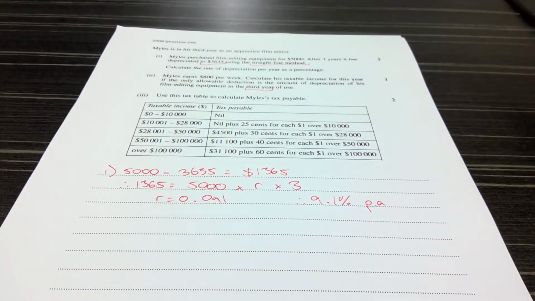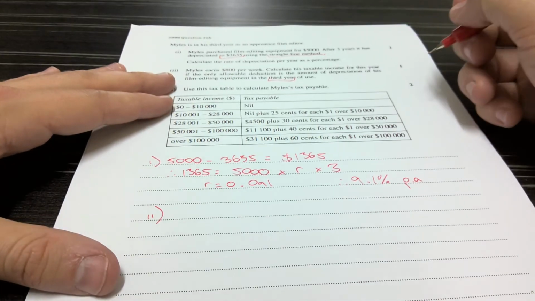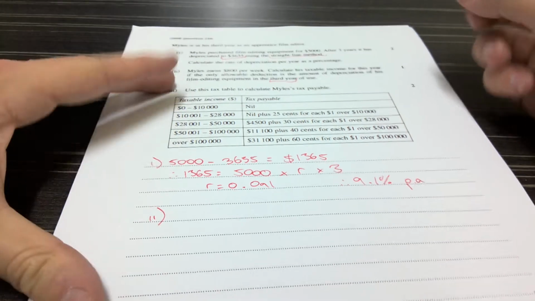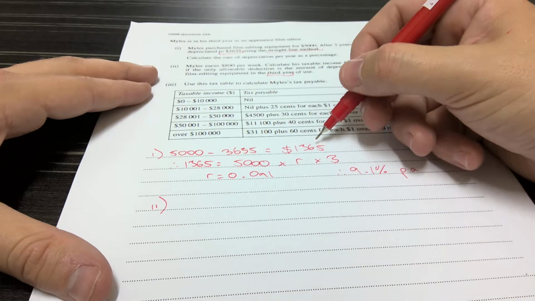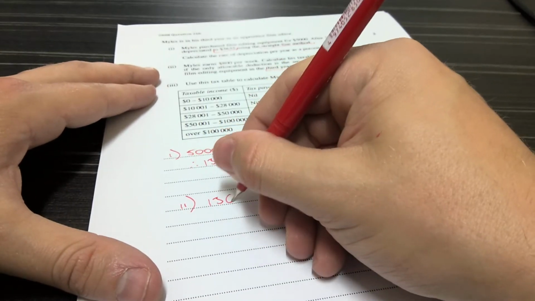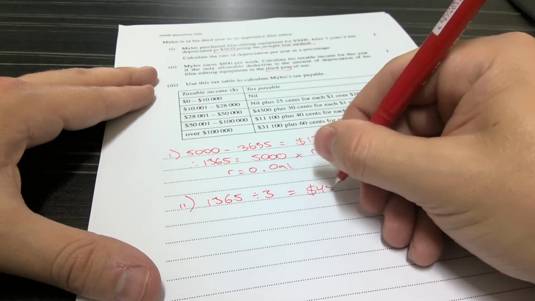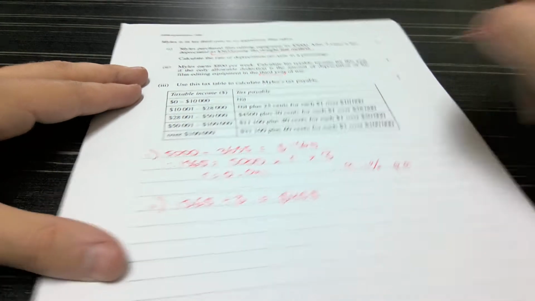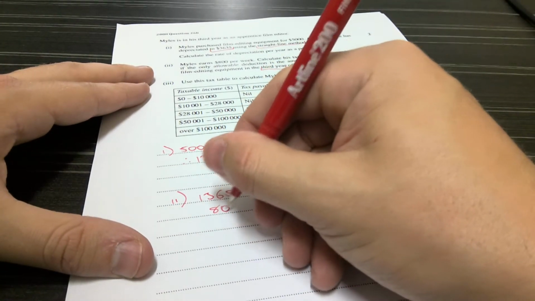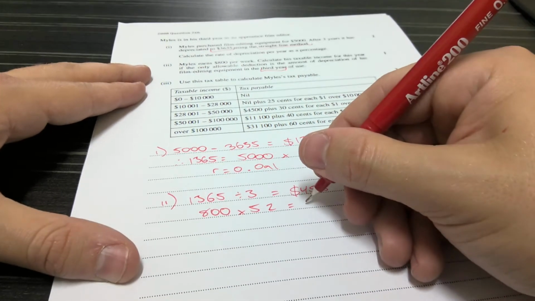So what we're doing is we're focusing on just 1 year rather than the whole years. So the first thing we need to do is see how much it's depreciated by in that third year. We found in the previous question that it's depreciated by that much in 3 years. So we're just going to do 1,365 divided by 3 equals $455. So that means it's depreciating by $455 each year. So also we get that $800, and we're going to times it by 52 because he's getting that much per week.